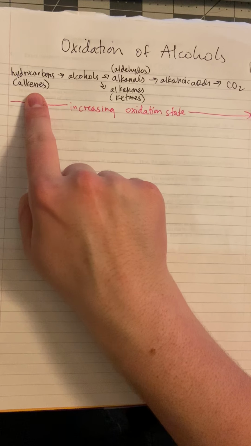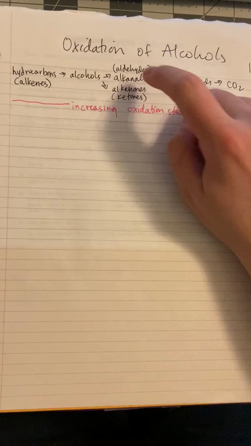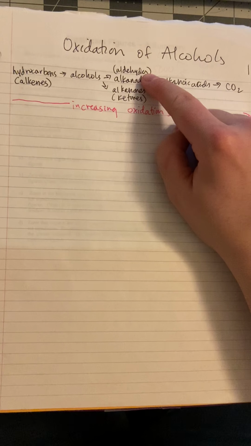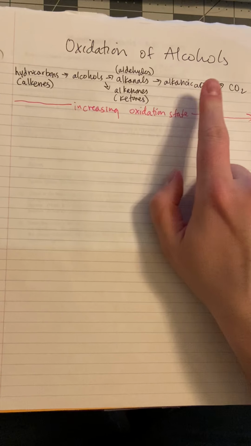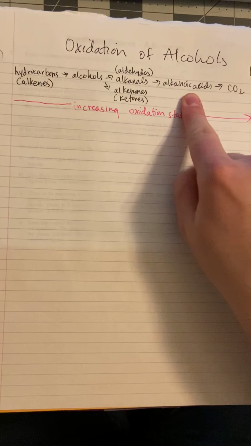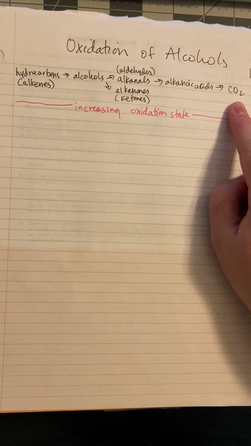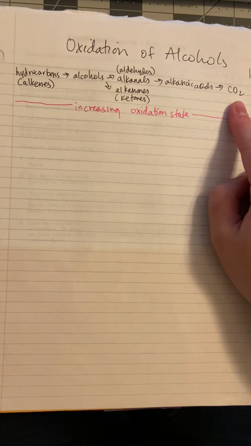And as we oxidize these, we get different functional groups. So we're starting off with just an alkene, then a hydroxyl group, then either an aldehyde group or a carbonyl group, then a carboxyl group, and then this doesn't really have a specific functional group name, but that's just carbon dioxide.